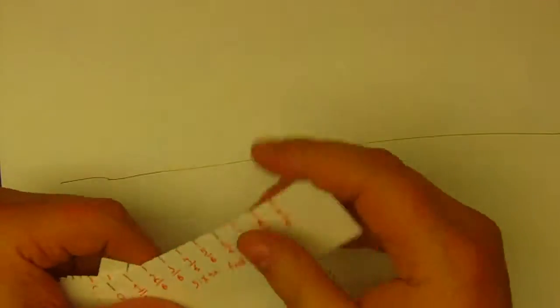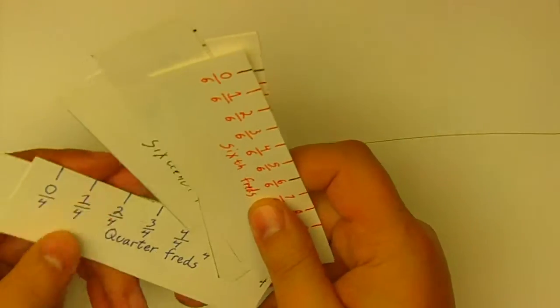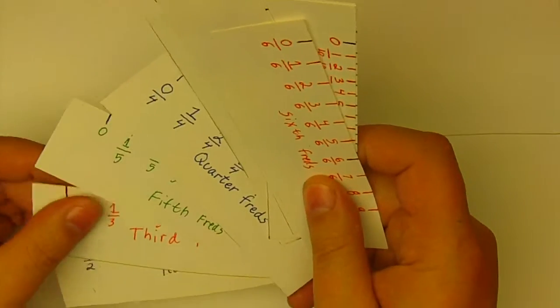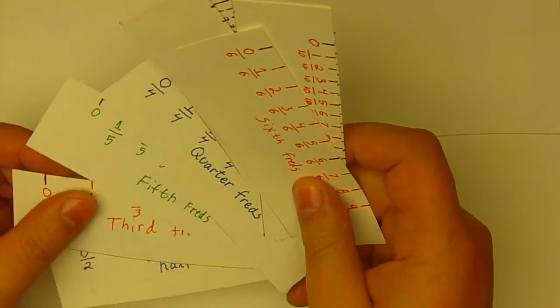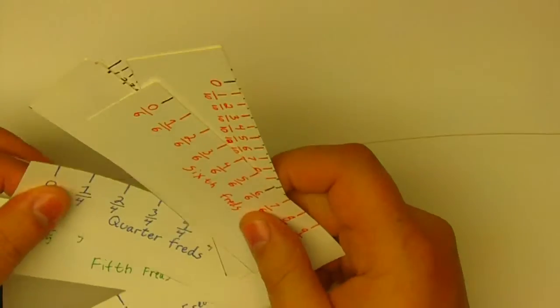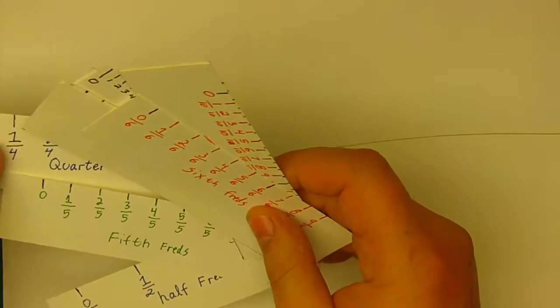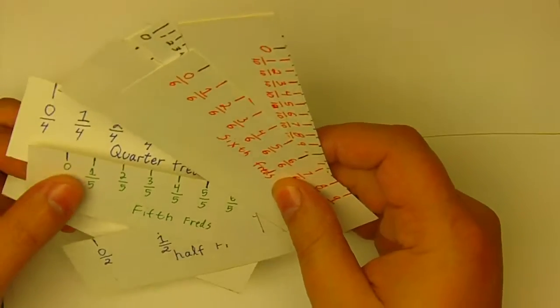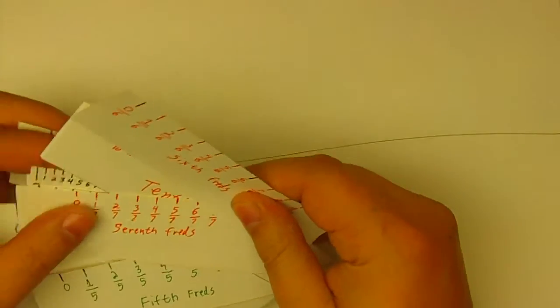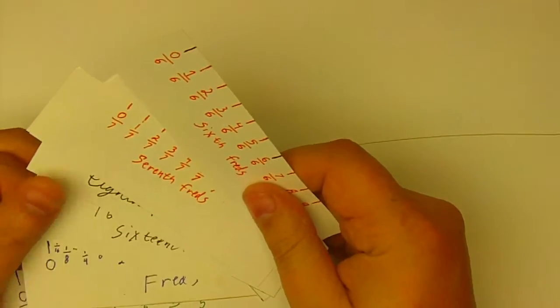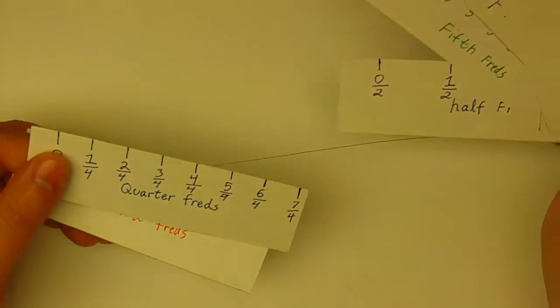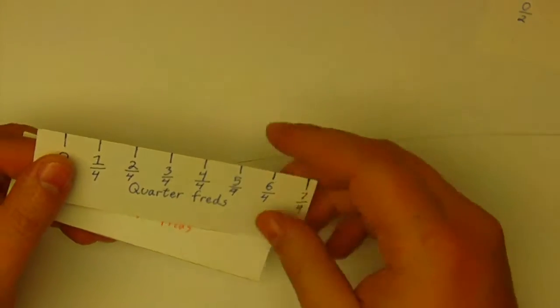Now let's pick something that's not quite as easy. Let's do thirds and quarters. Do I want quarters or fifths? I don't think I have a 15s, so let's do quarters and thirds.